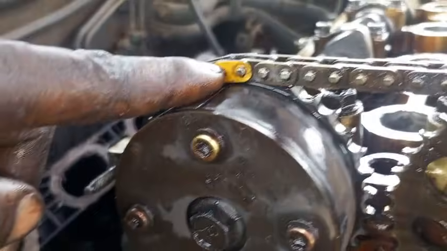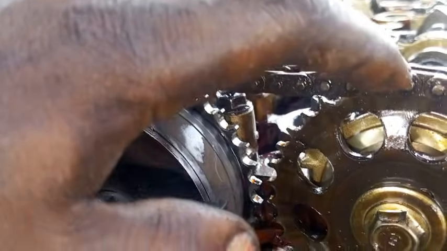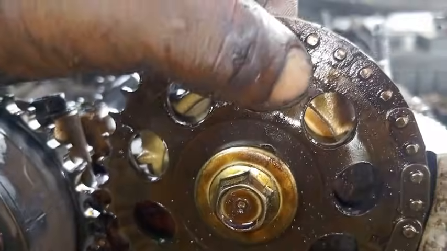You can see this mark. We count 1, 2, 3, 4, 5, 6, 7, 8, 9. We got another mark over here. Okay, so this is the exhaust and this is the intake. Remember, there are 2 marks.